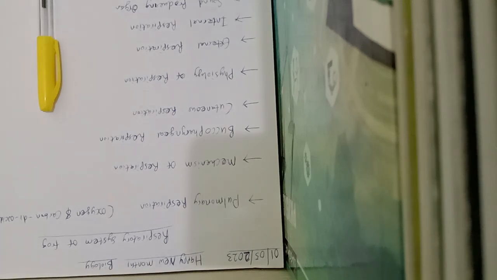Generally, respiratory requirements are fulfilled by the cutaneous and buccopharyngeal respiration, while pulmonary respiration only takes place when there is great need of oxygen, that is when the frog is on the land. I hope you understand that concept.